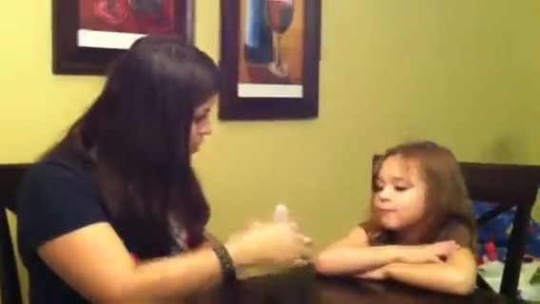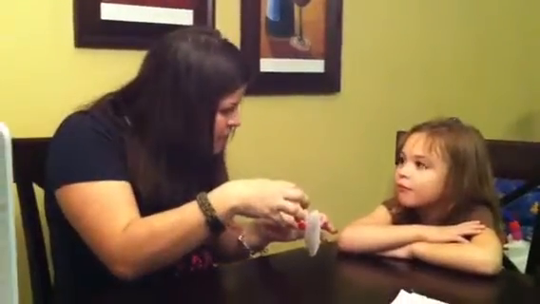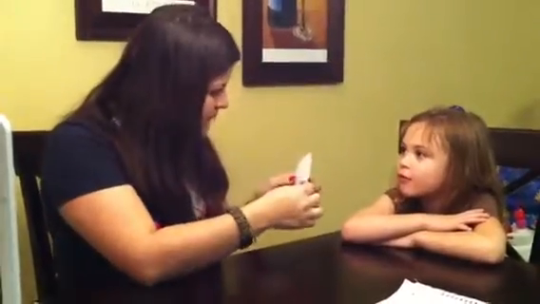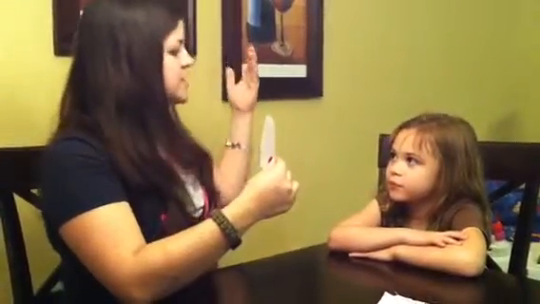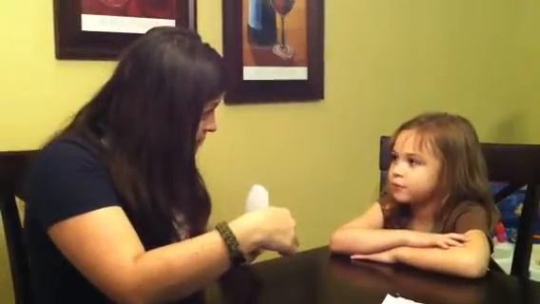Let's start with a soccer ball. Can a soccer ball grow? Can it be a little tiny baby soccer ball and then grow into a gigantic soccer ball? No. So that means non-living thing. Good job. How about, can a teddy bear breathe like we just did? No. So what does that mean? Non-living thing. Good job. How about blocks? Can blocks eat? And what does that mean? Non-living thing. Good job.